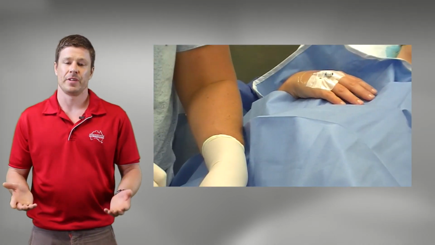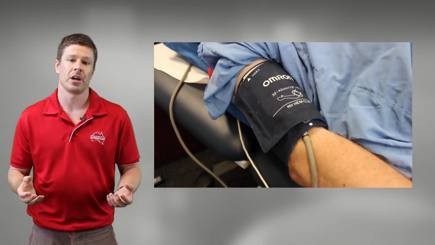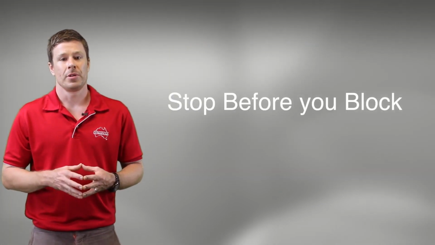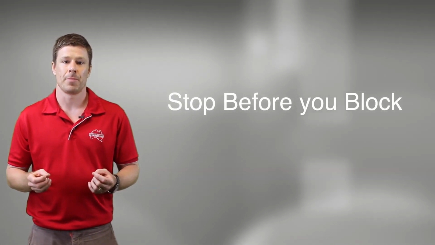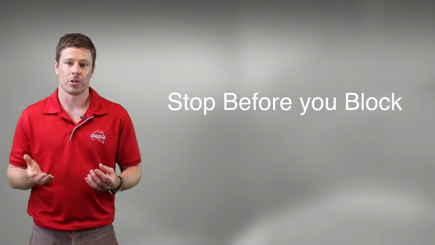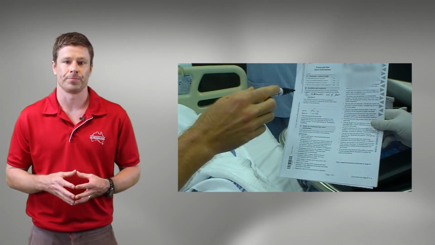The patient should be positioned in the supine position with intravenous access inserted, pulse oximetry and non-invasive blood pressure cuff, and supplemental oxygen if sedation is to be given. A stop before you block moment is performed once everything is prepared, and this should incorporate confirming the correct site and side to be blocked with the patient and the patient consent form. This is done to minimise the chance of wrong-sided blocks.